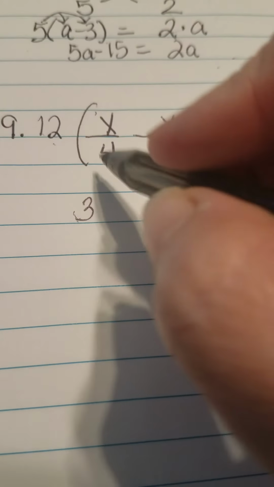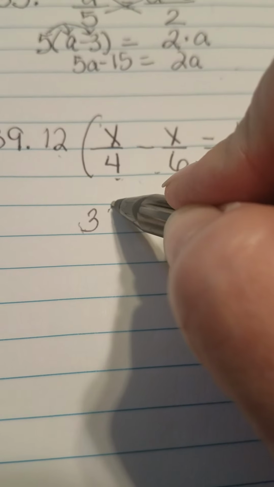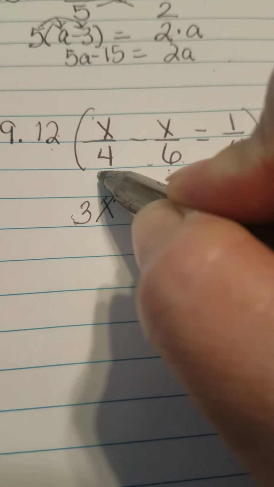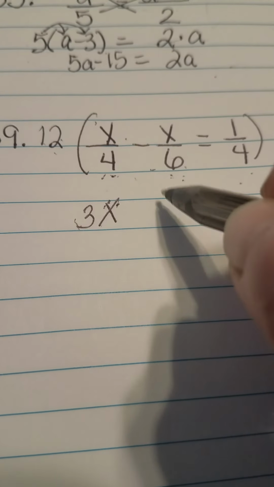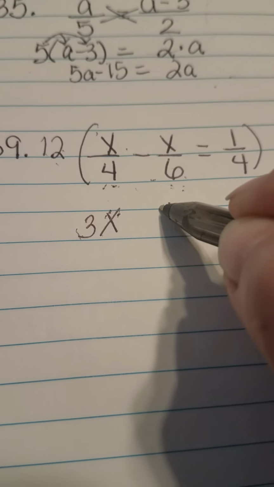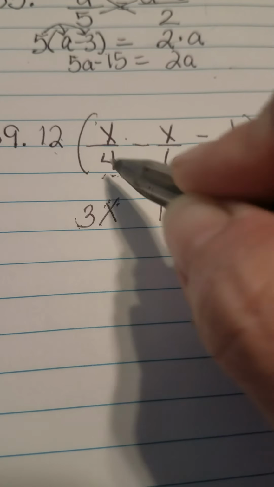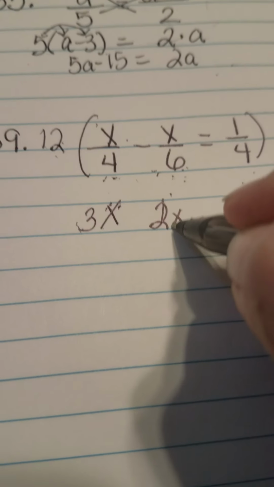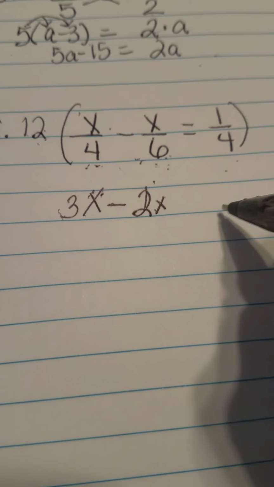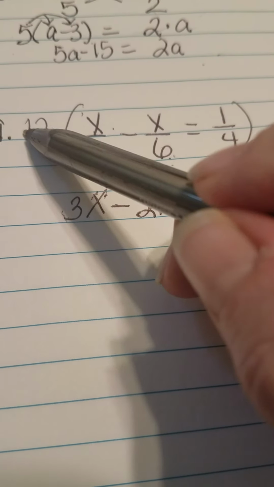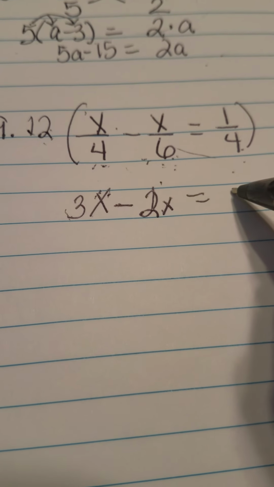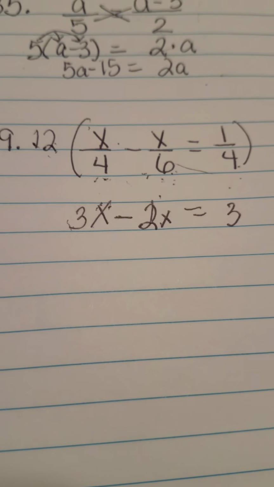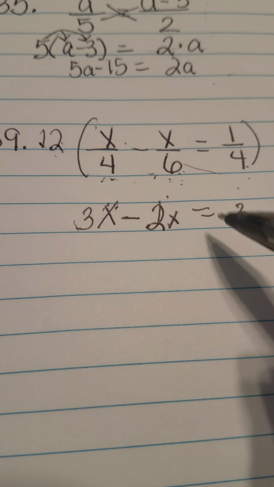So that winds up being 3 times x. Because you do 12 divided by 4, that gives you 3 times x, 3x. So here we would have 12 divided by 6, which is 2, so we're going to have 2x. Now it's going to be minus 2x because the sign didn't change. And then over here, we're going to have 12 divided by 4, that's going to give us 3. And now we're down to a basic equation. You guys can solve that. It's actually going to be a super easy one.